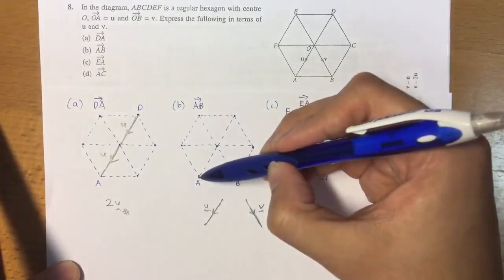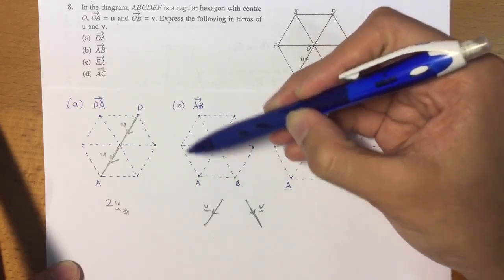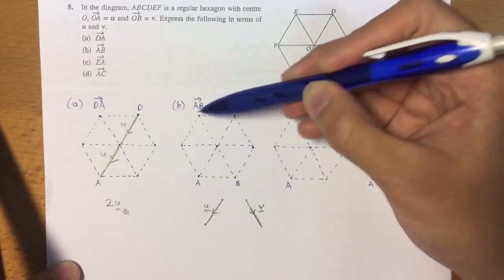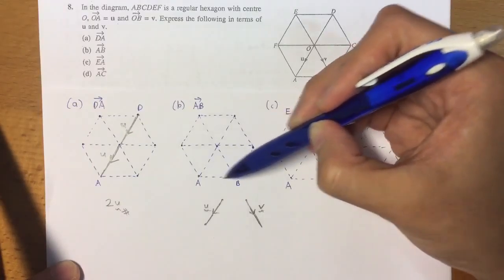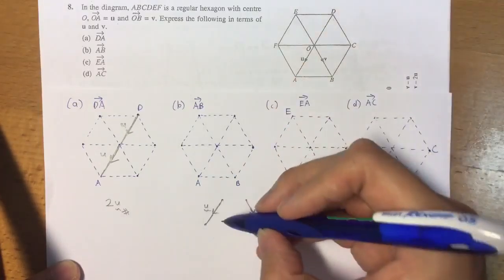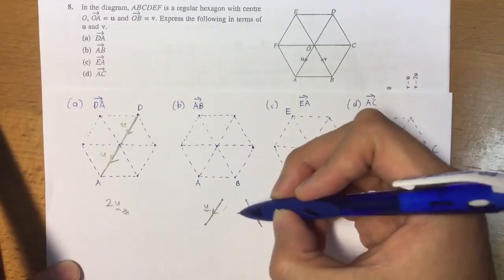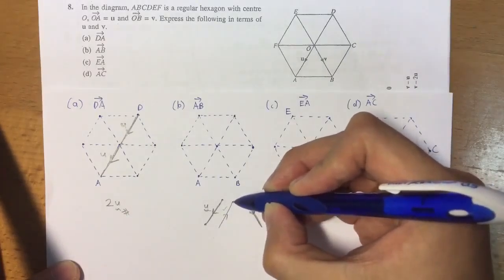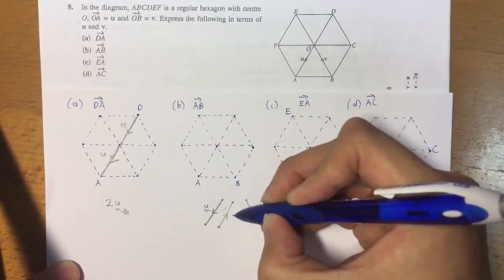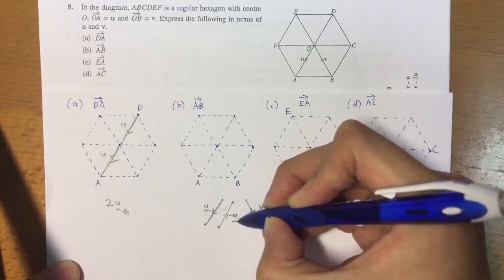Next, if I want to go from A to B, bear in mind that I cannot just cut across anything. I need to go along this frame, this dotted line that I drew for you. I can't go directly from A to B. So instead I will use this vector u, but in the opposite direction. The moment I go in the opposite direction, it's the negative u vector.